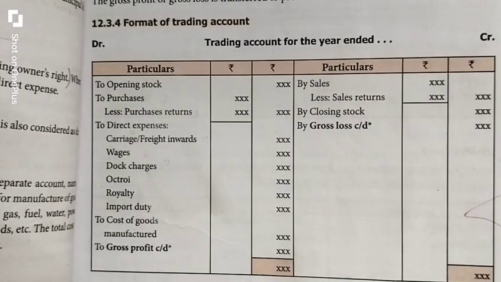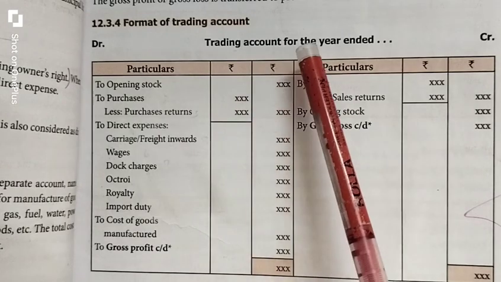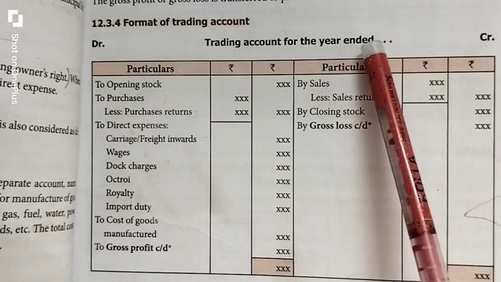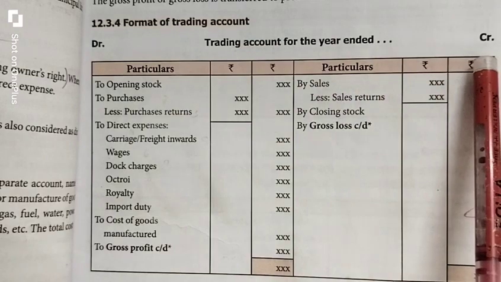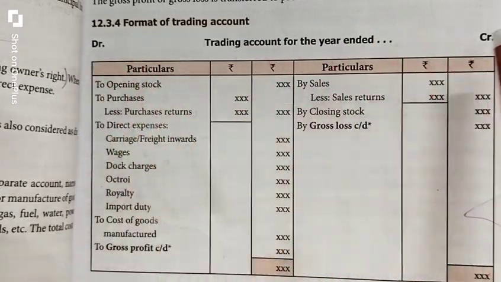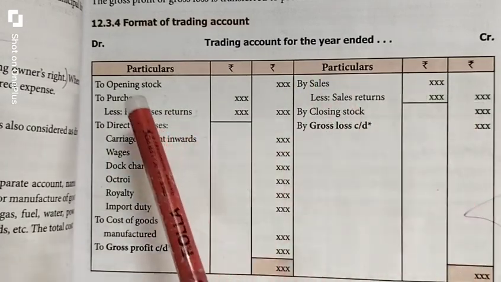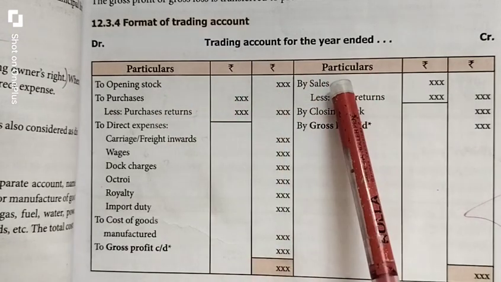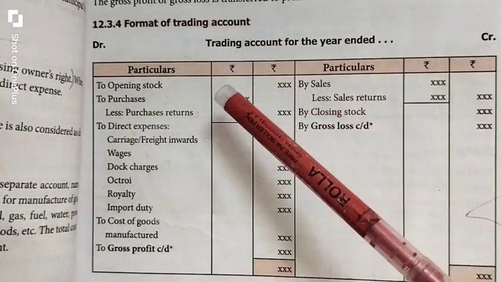Okay, first let's know the format of the trading account. The heading of the trading account contains the words 'for the year ended'. The period given in the question we have to enter here. Then the trading account has two sides, debtor side and creditor side. Debtor side has three columns and creditor side has three columns. On the debtor side we have particulars, inner amount and outer amount columns. On the creditor side also we have particulars, inner amount and outer amount columns. First let's take the debtor side.